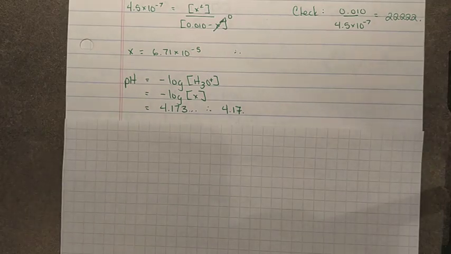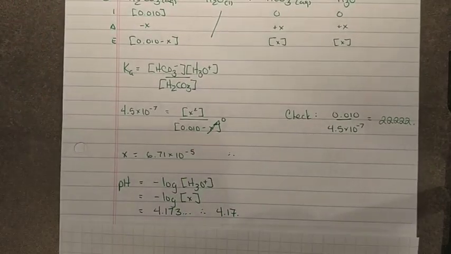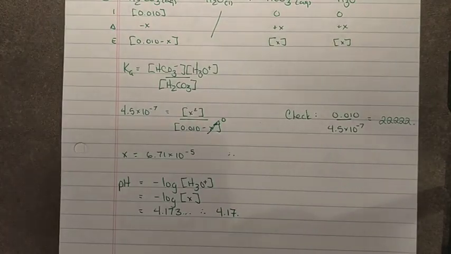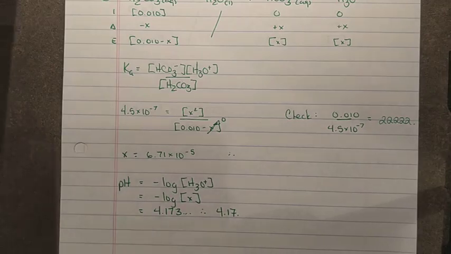Okay, so we are doing this ignore X strategy when solving for pH, and it will work out to roundable, accurate answers.